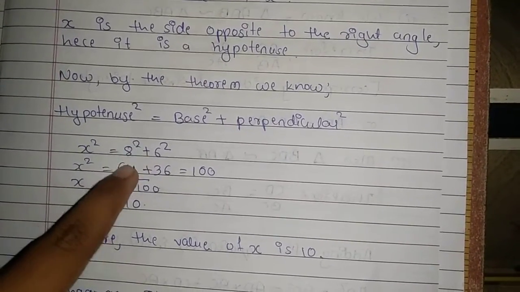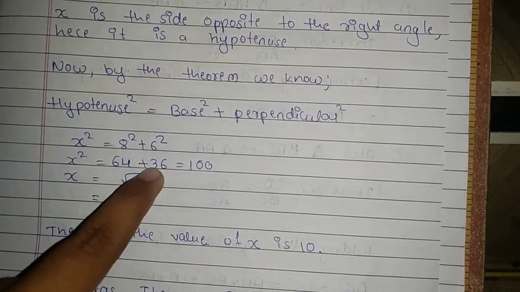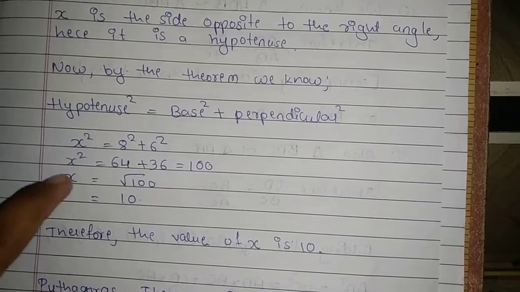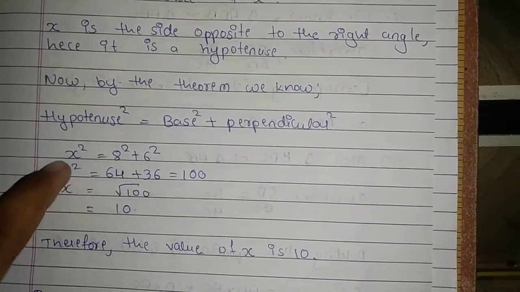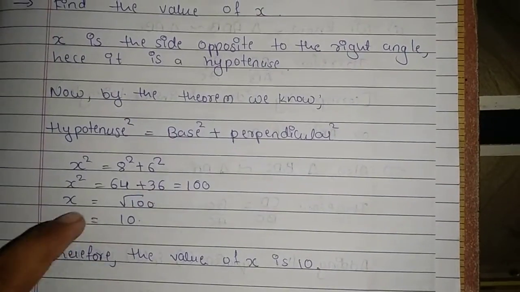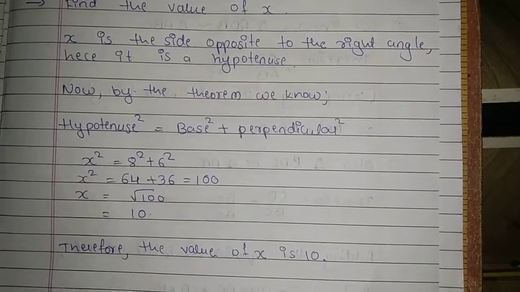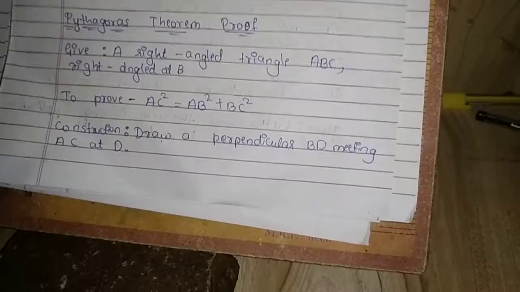So 8 square is 64 and 6 square is 36. If we add both, we get the answer 100. Here square is there, so I have shifted it to the right hand side and it will become root value. So root of 100 is 10. Therefore the value of x here is 10.